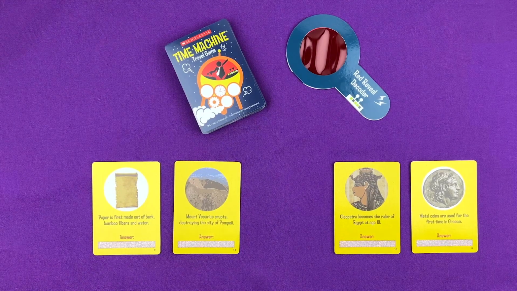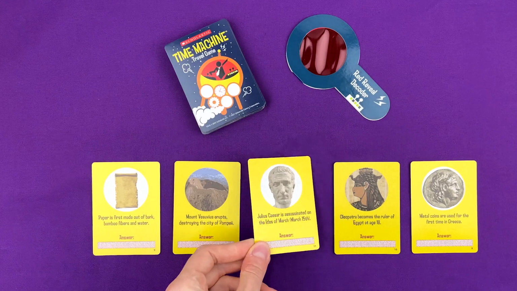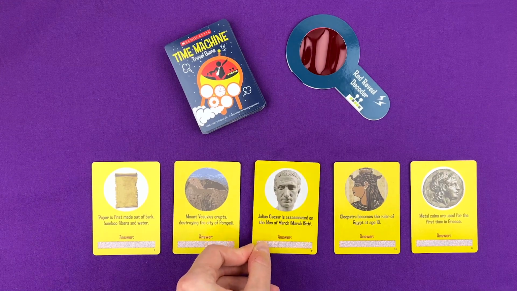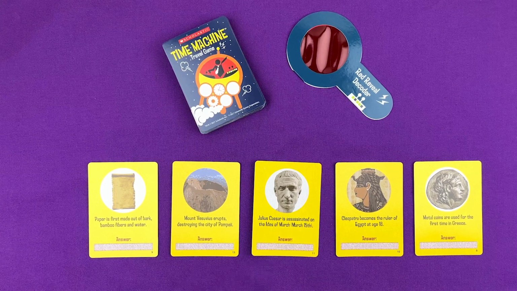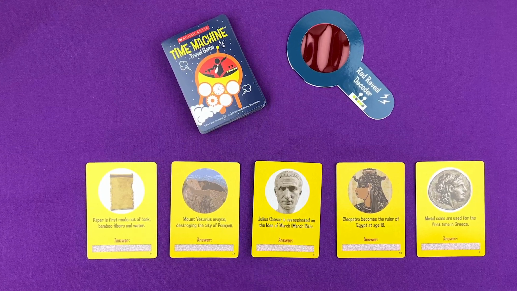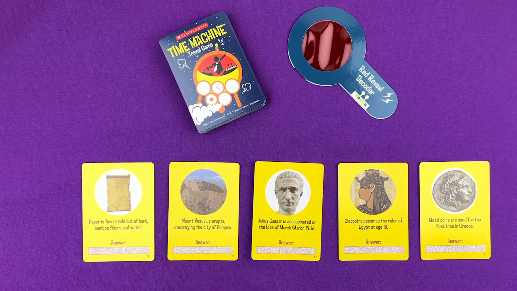Play continues clockwise with players adding cards to the timeline, checking dates, and playing action cards. When a player has discarded all of the cards from their hand, the game is over and that player is named the ultimate time detective. And that's how you play the Scholastic Time Machine game.